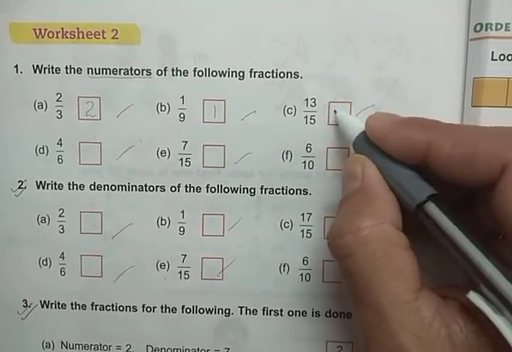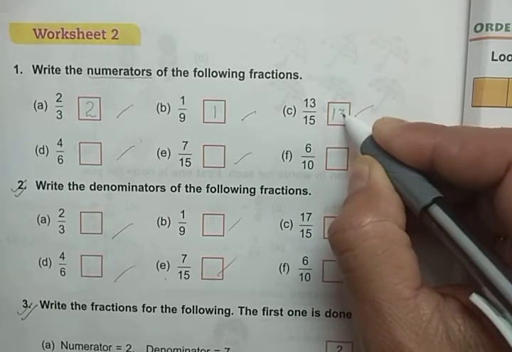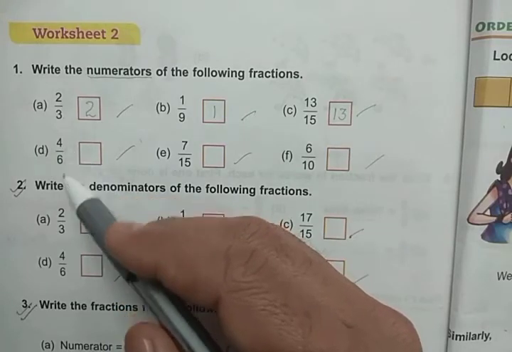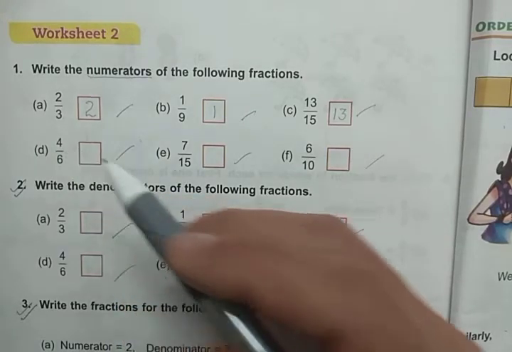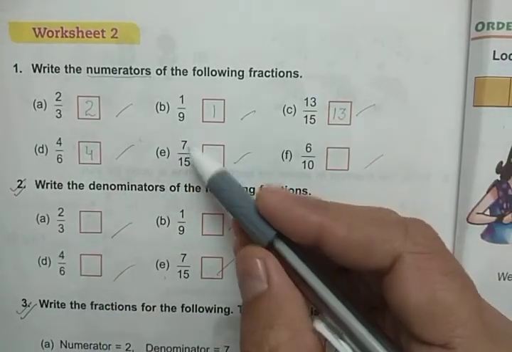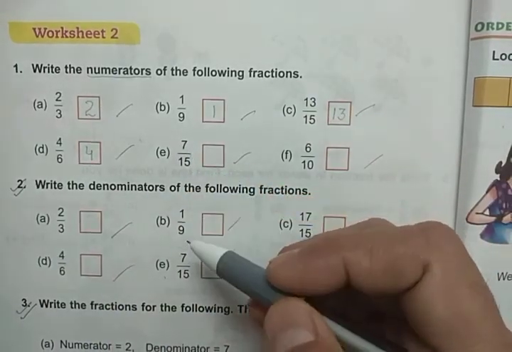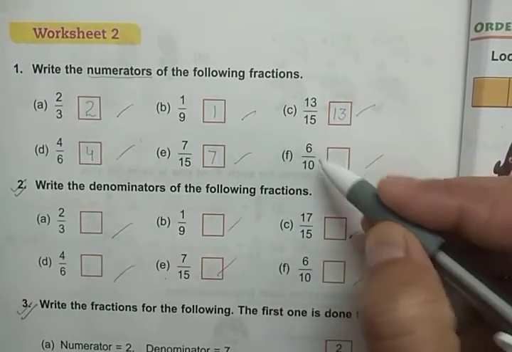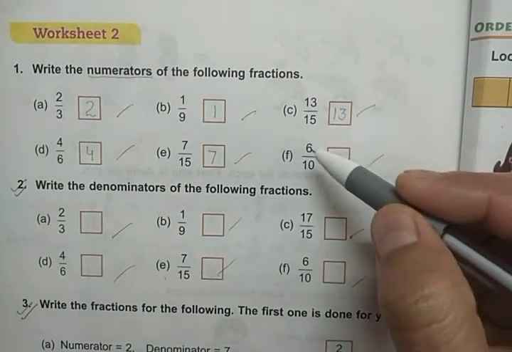That is 13. So numerator हमारा क्या होता है? Upper number. Here 4 upon 6. The numerator is 4. And this 7 upon 15. Numerator is 7. Here 6 upon 10, numerator is 6.